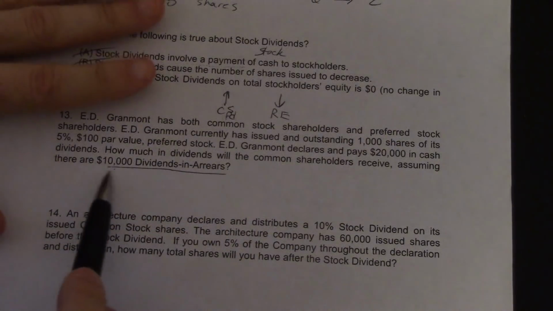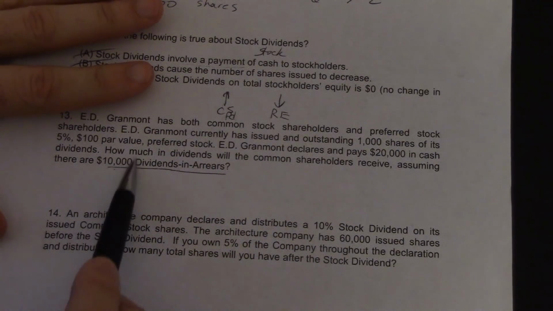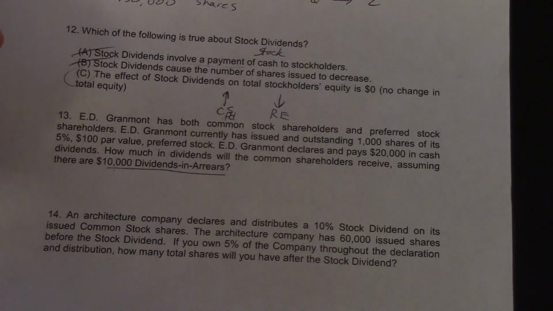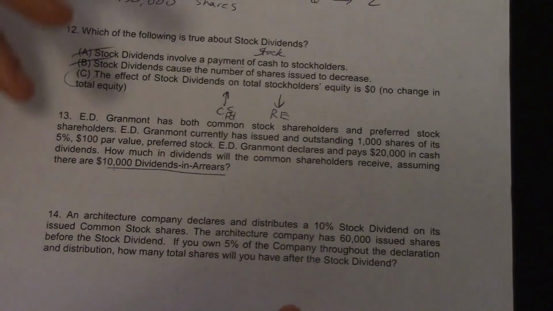Now, when I say that we owe the preferred shareholders dividends, you might think of it as a liability, and it kind of is. It feels like a liability, but in accounting, we don't record it as a dividend payable. We never set it up as a liability, but it does feel like a liability.